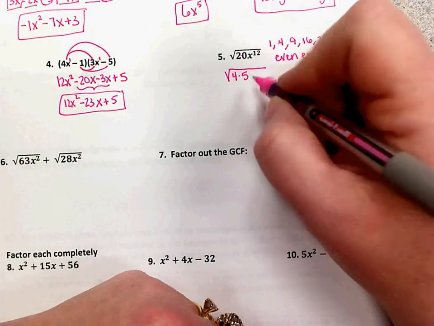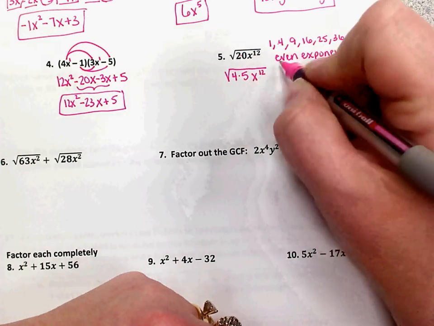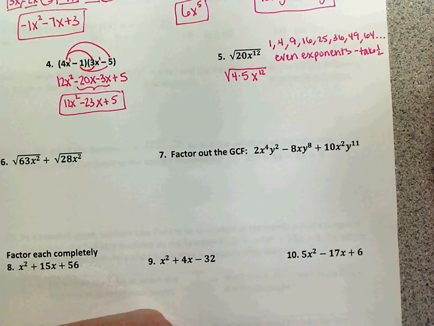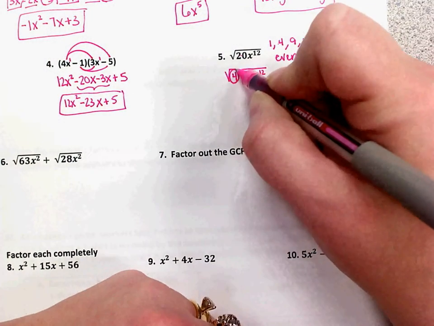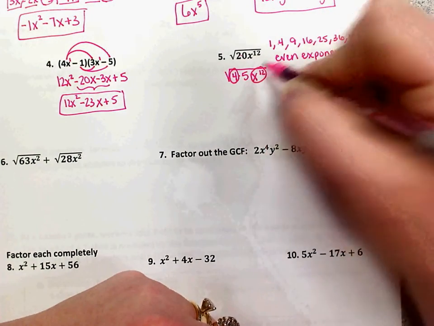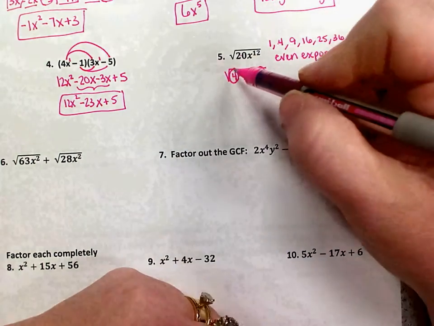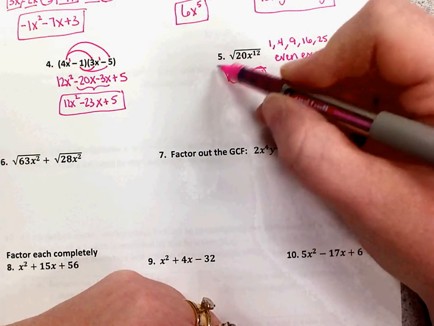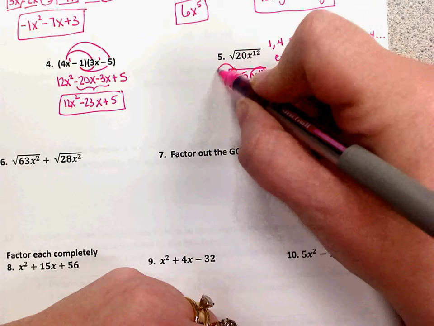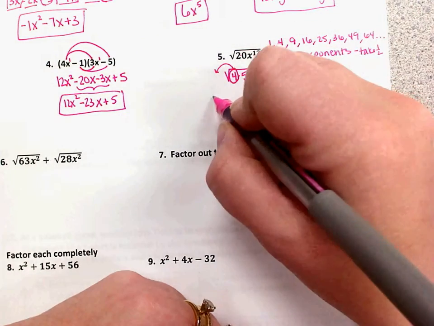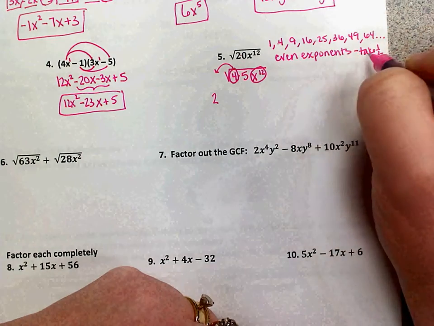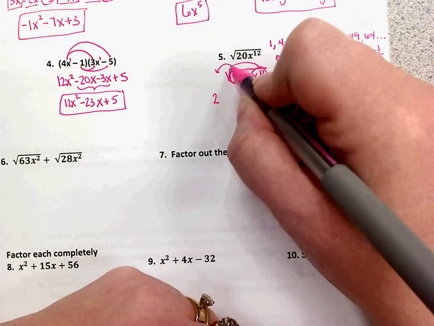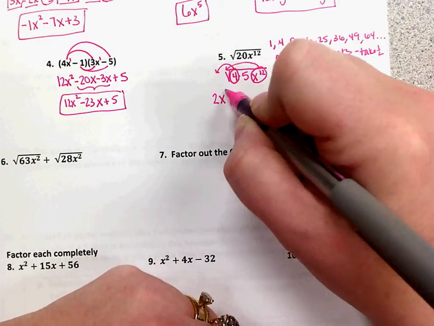X to the 12th I don't need to rewrite because it's an even exponent. So it's a perfect square as it is. So I'm going to circle my perfect squares, which is the 4 and the x to the 12th. And I'm going to take the square root of them when I bring them out. Don't bring that out as a 4. The square root of 4 is 2, because 2 times 2 is 4. The square root of x to the 12th, even exponents just take half of the exponent. Half of 12 is 6, so that becomes x to the 6th.